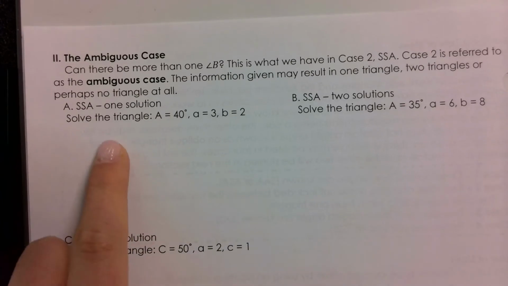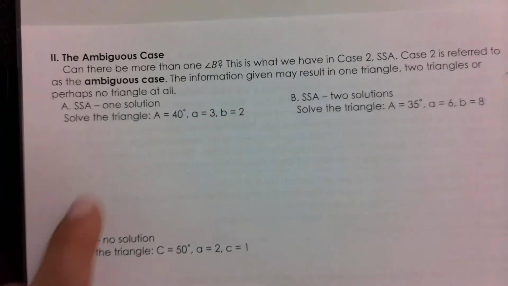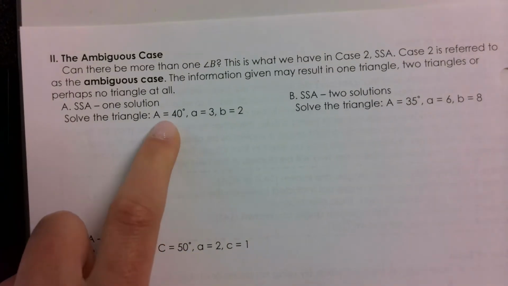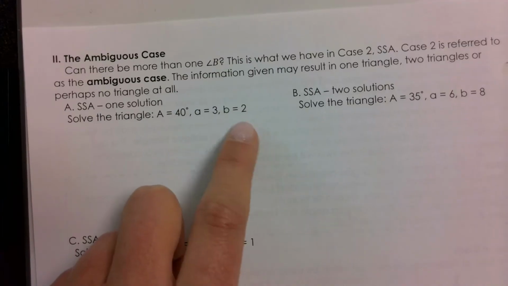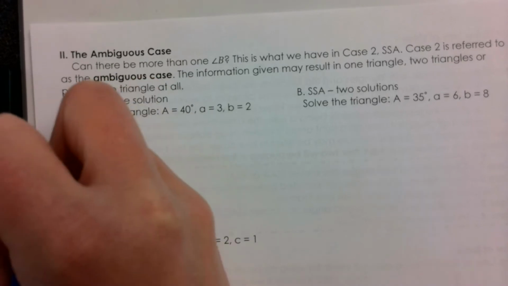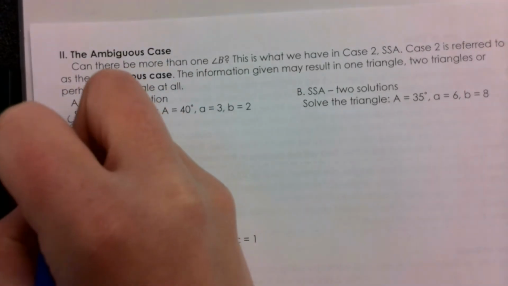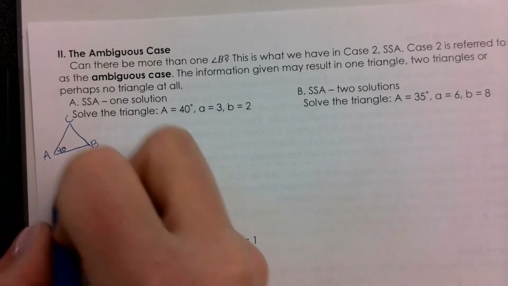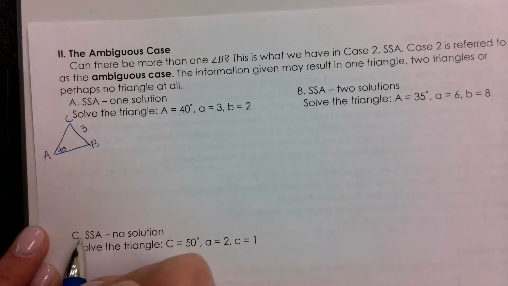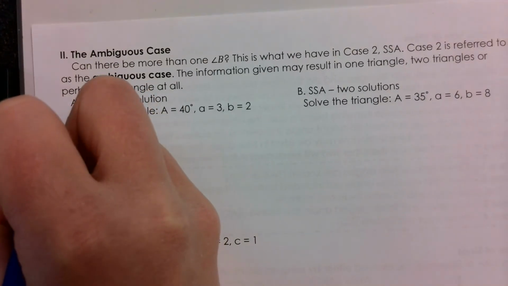So we're going to go ahead and try the first one. It's pretty straightforward, so it won't be too bad. So they're giving you this triangle, and they tell you that angle A is 40, side A is 3, and side B is 2. So we need to draw that triangle and label what we can. So again, angle A is 40, side A is 3, and side B is 2. So that's going to be the side across from angle B.